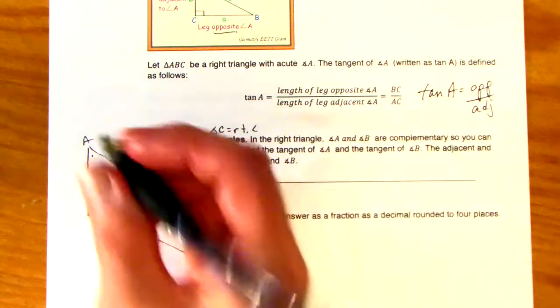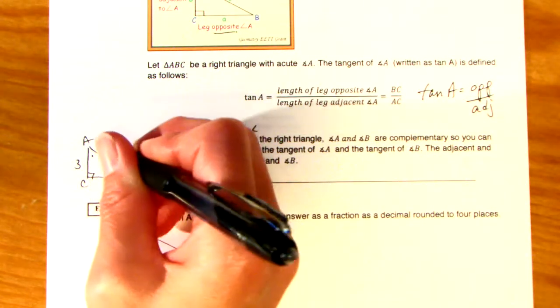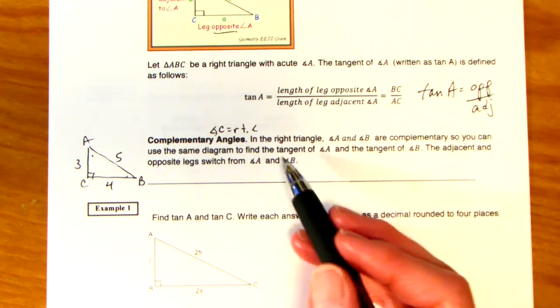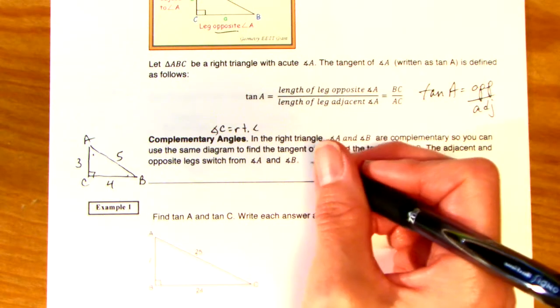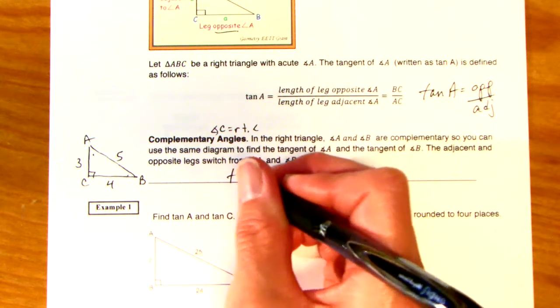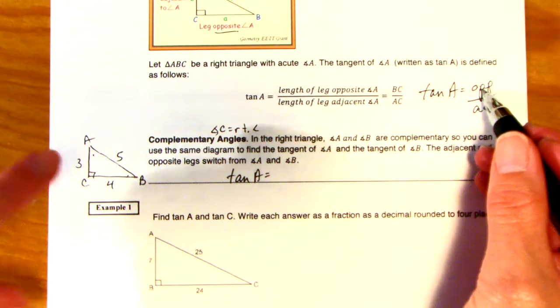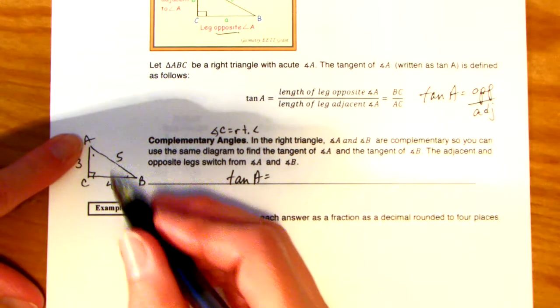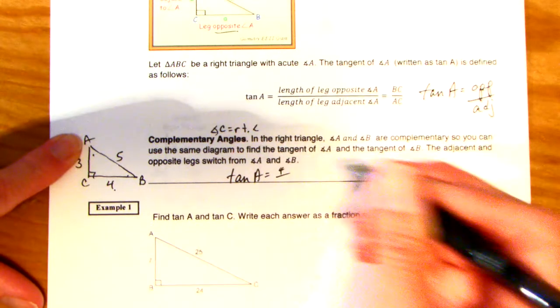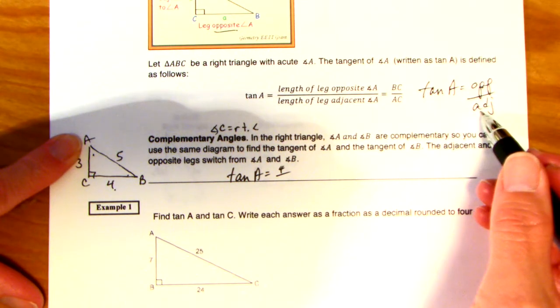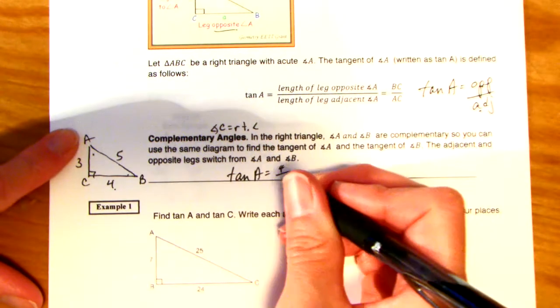So there we go. And if we have a 3, 4, 5 triangle, let's take a look at this. Find the tangent of A. And this is how it's going to work. Tangent of A is equal to opposite. So according to A, opposite is 4 over adjacent. Next to A is 3.